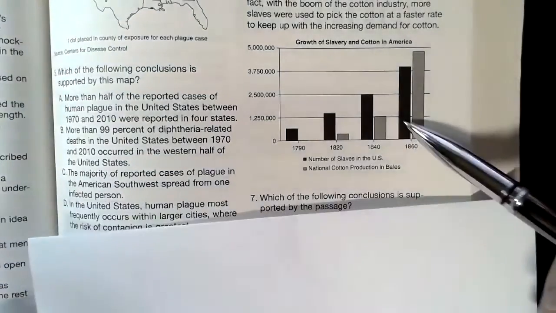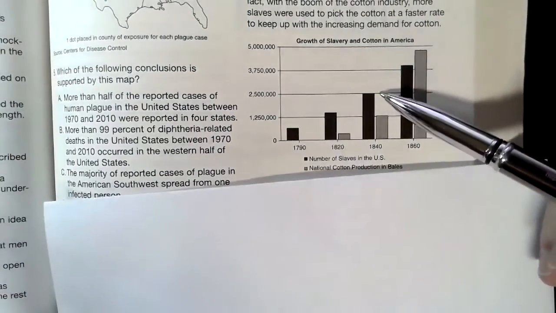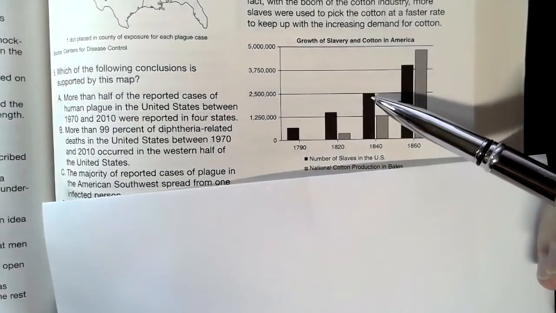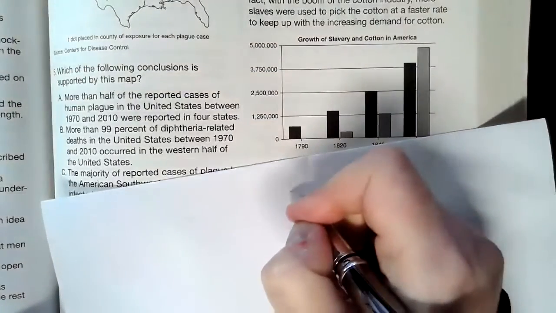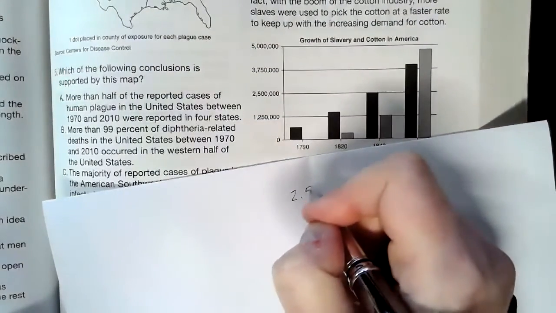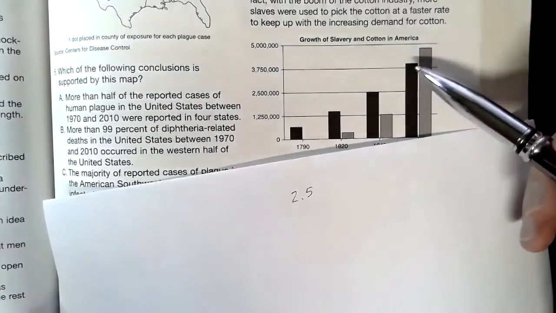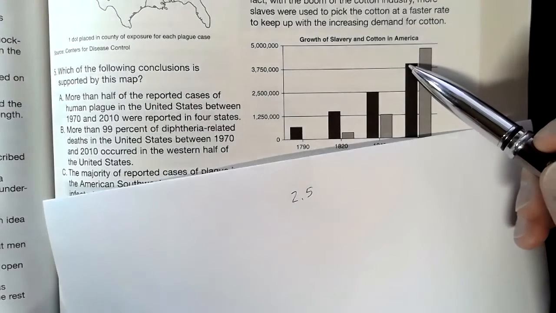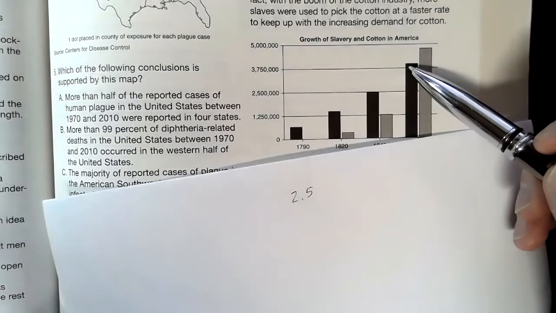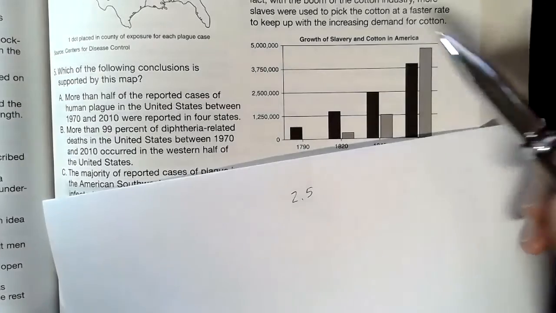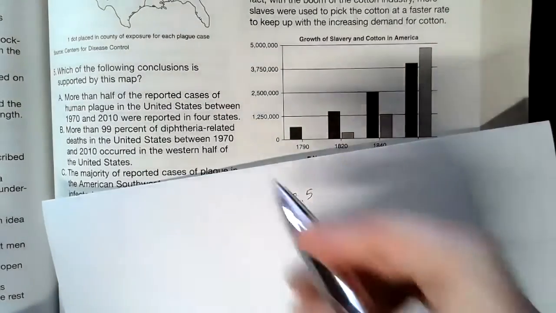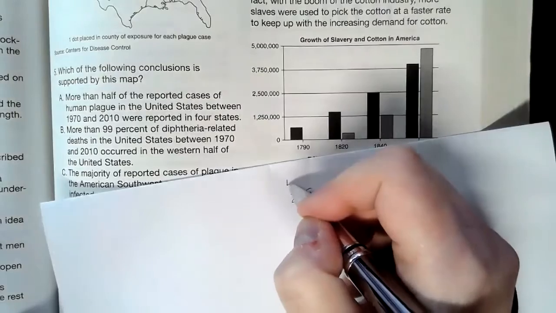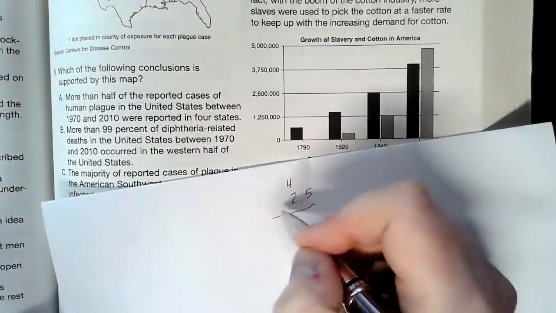All right, we're only dealing with these 2 subsets. Here in 1840, it looks like we had 2.5 million. We jump up to 1860, we've got probably 4 million because it's just higher than 3 3/4. So let's go 4, and we're just going to subtract.